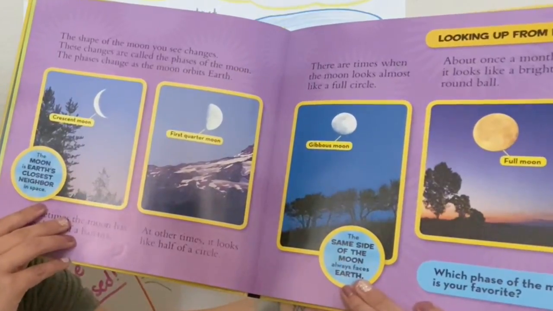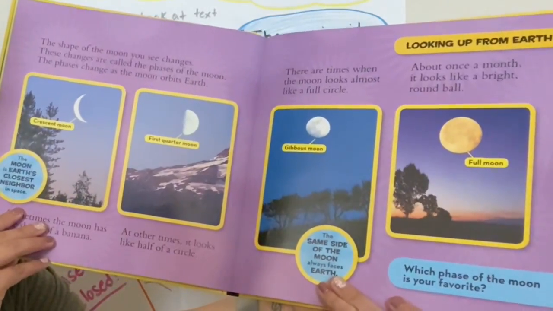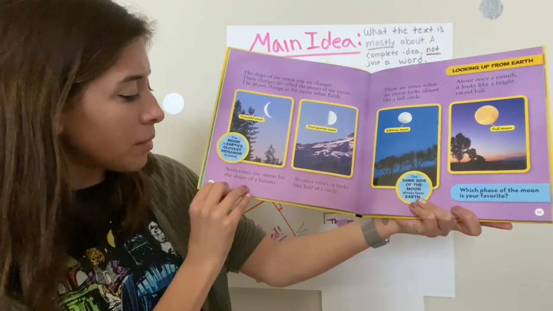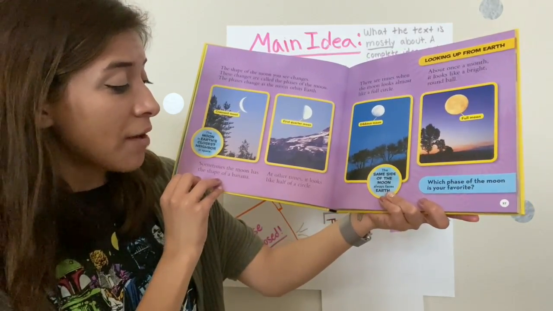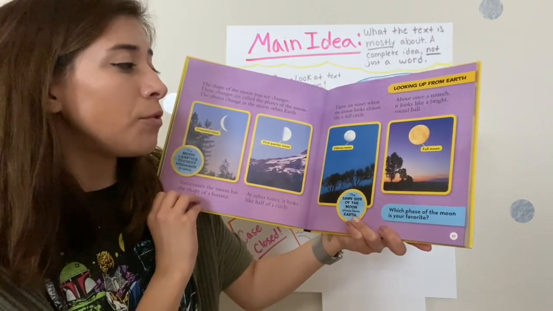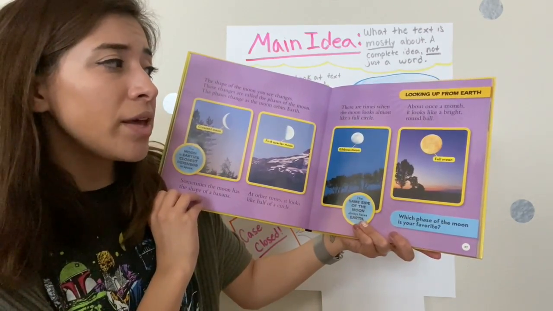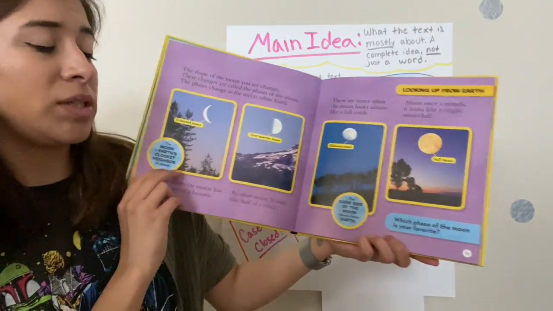The shape of the moon you see changes. These changes are called phases of the moon. The phases change as the moon orbits Earth. Sometimes the moon has the shape of a banana. At other times, it looks like half a circle. There are times when the moon looks almost like a full circle. About once a month, it looks like a bright round ball. Which phase of the moon is your favorite?